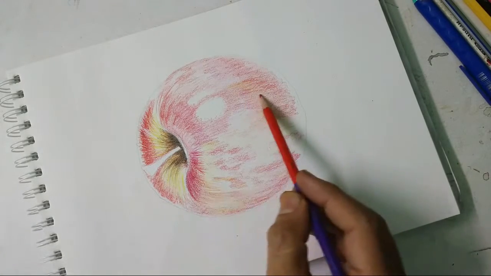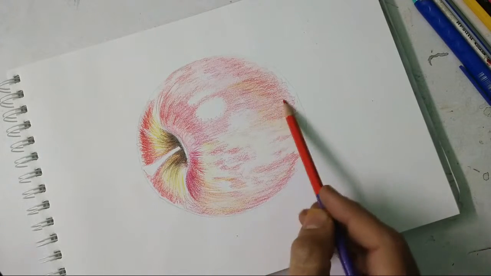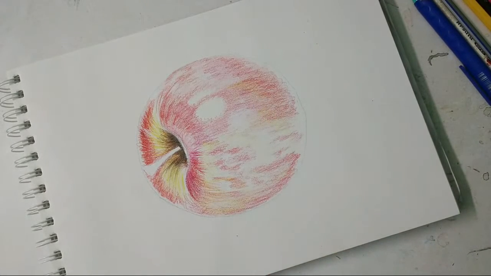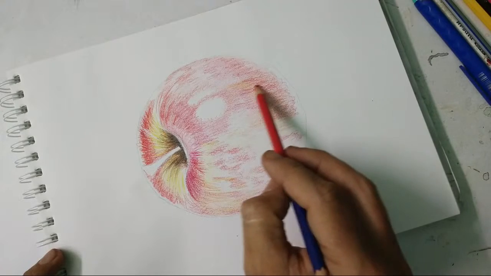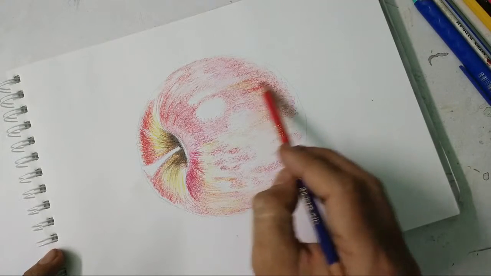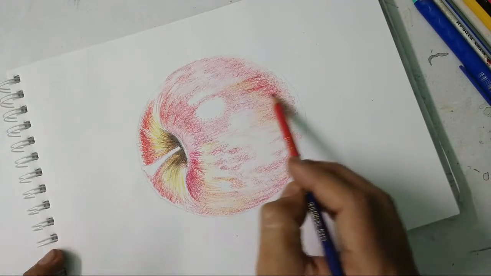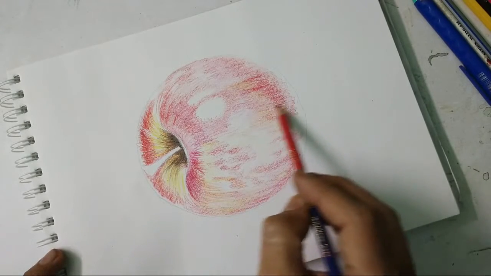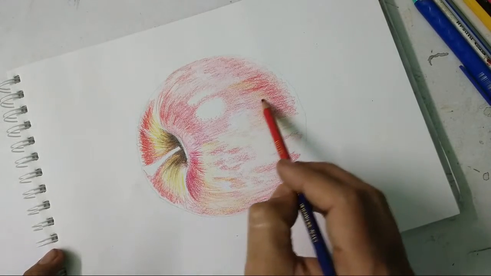Now there are different 2 or 3 reds which are nearby. Those shades will be applied. Now the dark tone I am applying. I have created a base. Over that, when I put a dark tone, it will give a mixed effect of light and dark.